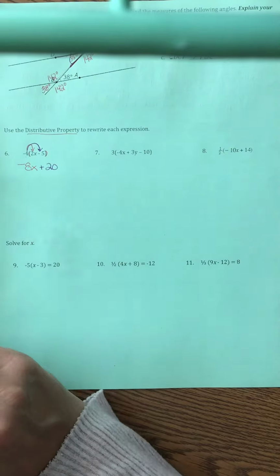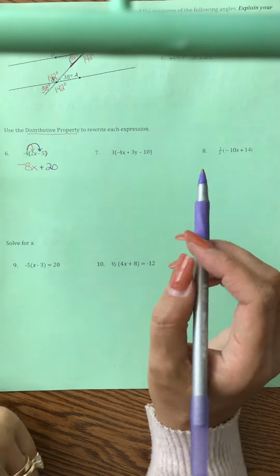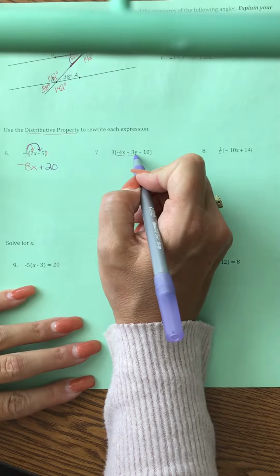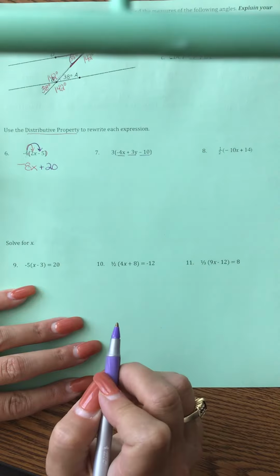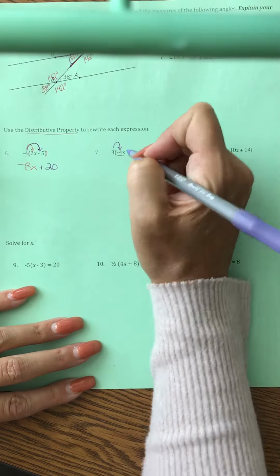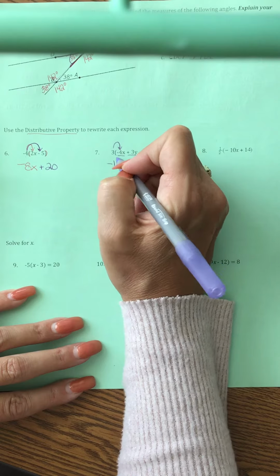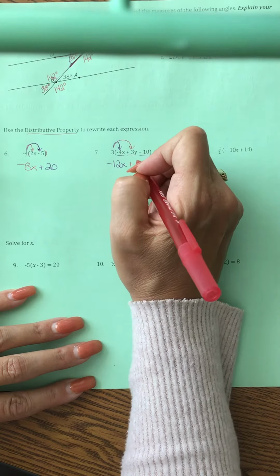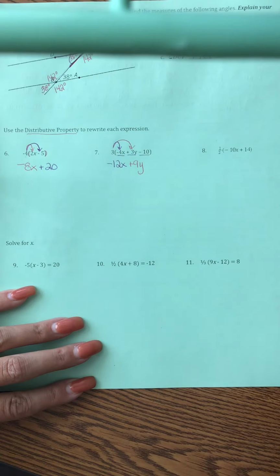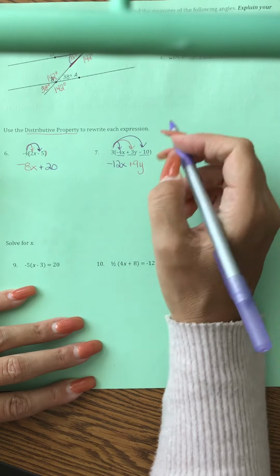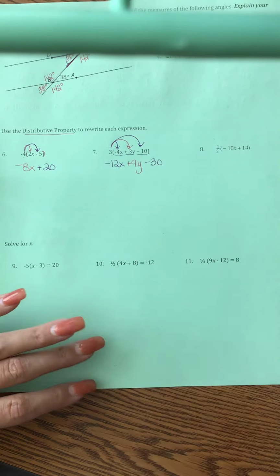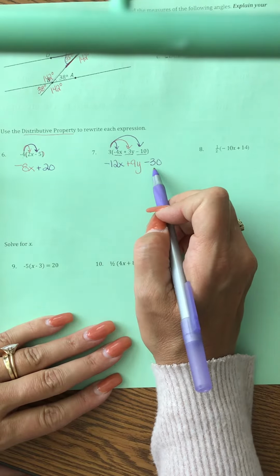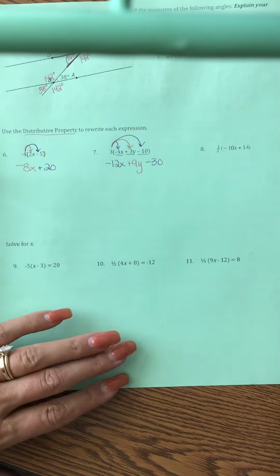Let's take a look at number 7. We're taking 3 and we need to distribute it to all 3 terms inside. Inside we have a -4x, we have a +3y, and we have a -10. When we take 3 times -4x, we get -12x. 3 times 3y is 9y. And when we take 3 times -10, we get -30. That's as far as it goes because x's stay with x's, y stays with y, and numbers stay with numbers. So there's nothing else to combine.